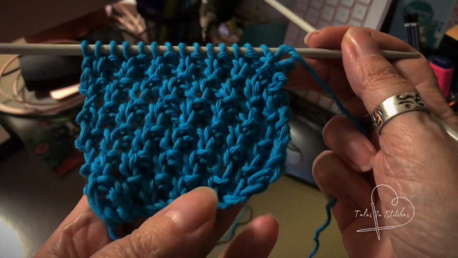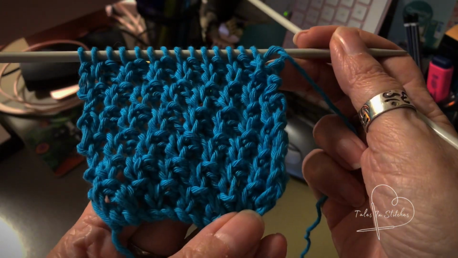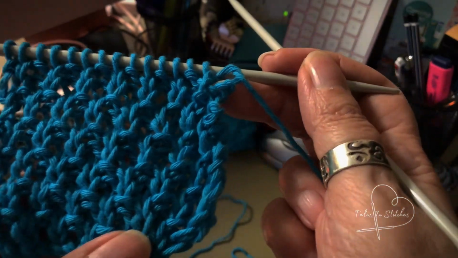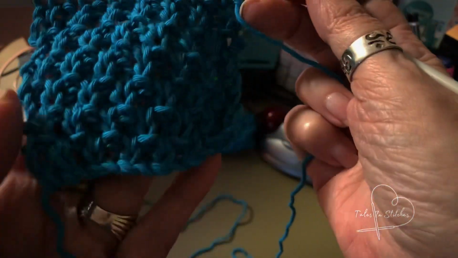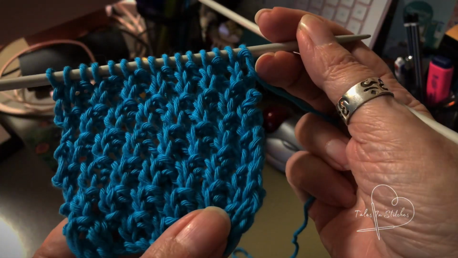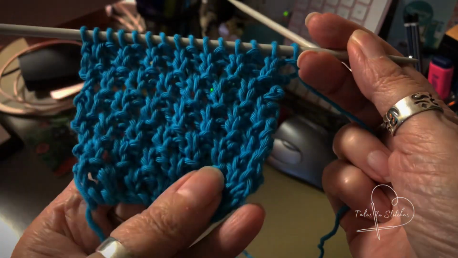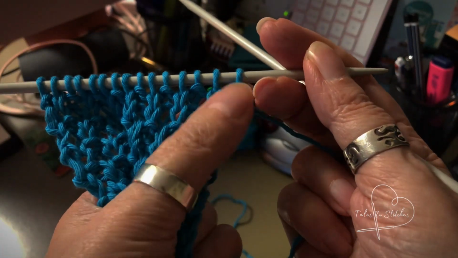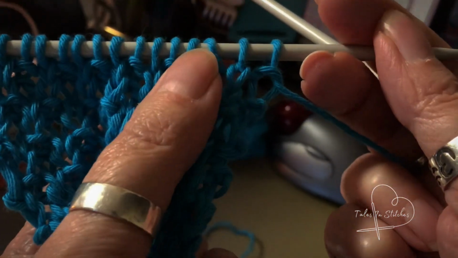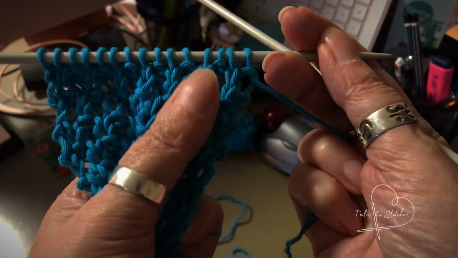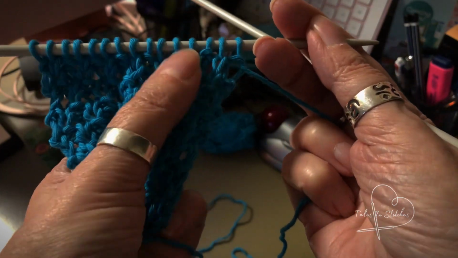Today we're going to do moss stitch. This is what it looks like when it's made up, and there's actually 4 rows to the pattern, and this is the right side. We're actually going to start with row 1. As you can see here, because I've already started, this is a purl, that's a knit. These little nodules indicate that's a purl stitch, and these smooth ones indicate that's a knit stitch.